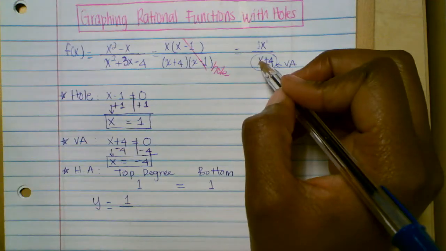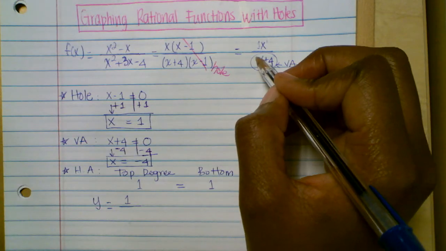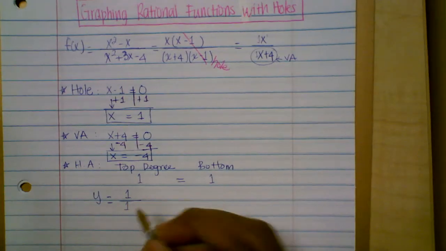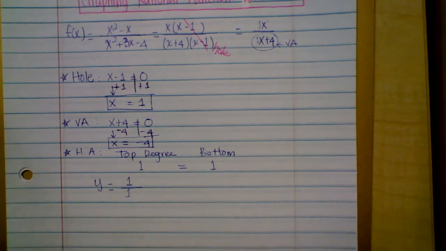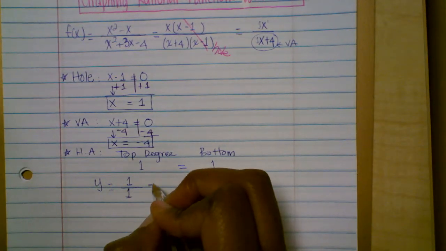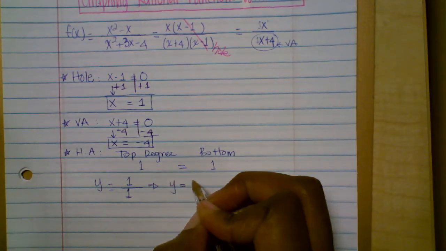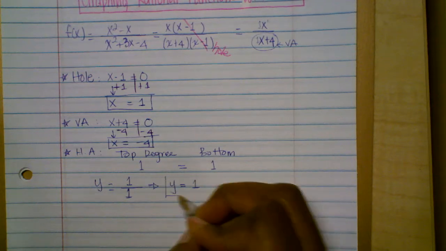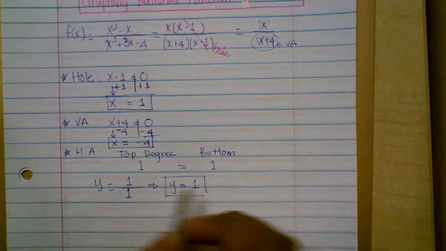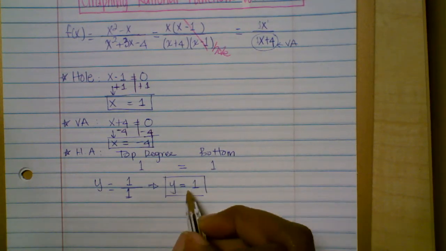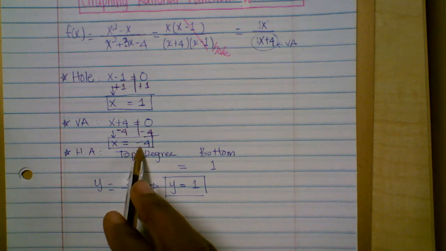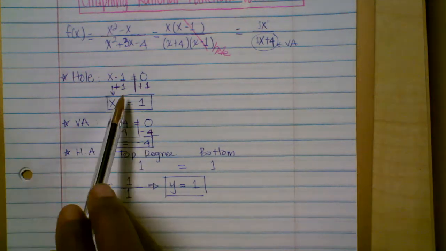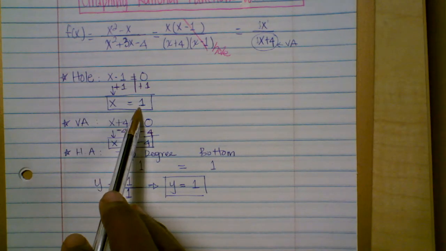The number being multiplied by x is 1. It's not 0, because 1 times x is just x. So you have 1 over 1, which simplifies to y equal to 1. So you have a horizontal asymptote at y equal 1, a vertical asymptote at x equal -4, and the hole at x equal +1.